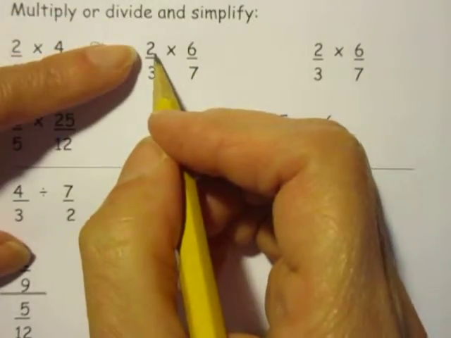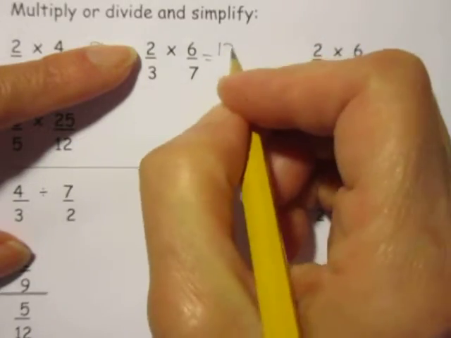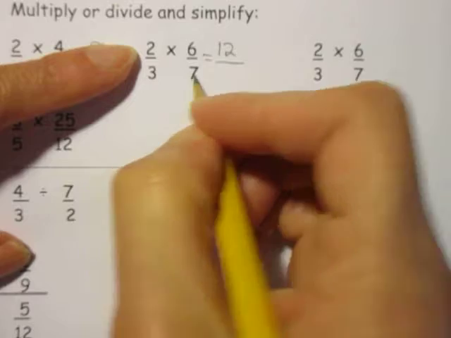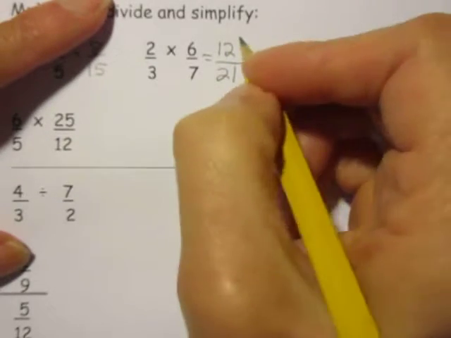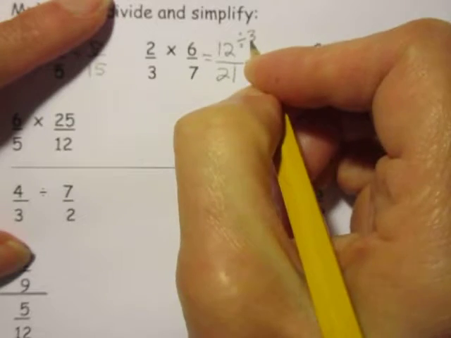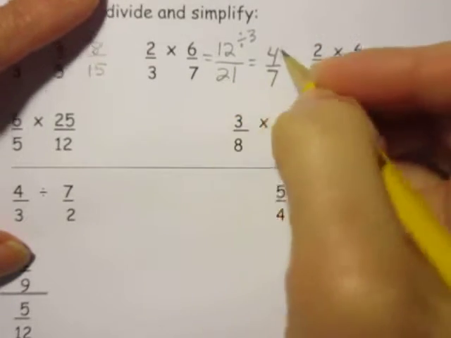Okay, on this next one, I'm going to multiply straight across, and 2 times 6 is 12. 3 times 7 is 21, and I'm hoping that we recognize that both of these are multiples of 3, so I can divide both numerator and denominator by 3 to get 4 sevenths. So I will have to reduce my answer.